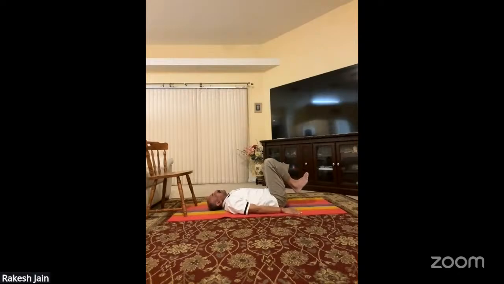And then slowly bring your head down, unwrap your hands, and slowly straighten your legs out. Again, this is very good for stomach disorders and releasing any gastric disorders or abnormalities.